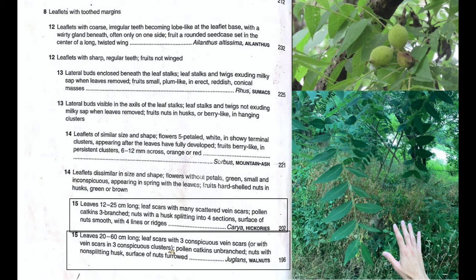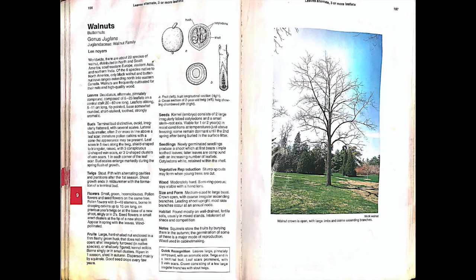You can see the leaf beside the hand is greater than 25 centimeters long. You can also see that the fruit does not have 4 ridges in it. This brings us to page 196 at the genus Walnuts. Now we can flip to this page to check our results. Page 196 brings us to the genus Juglans.